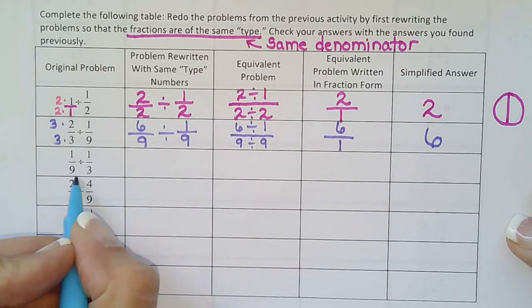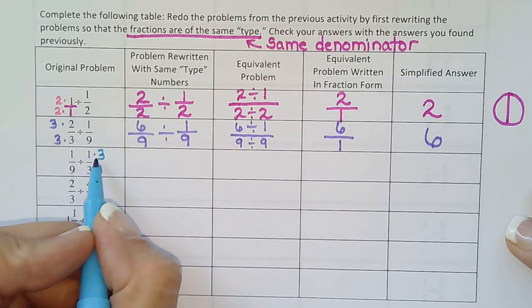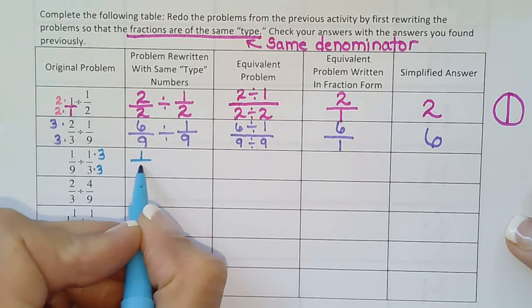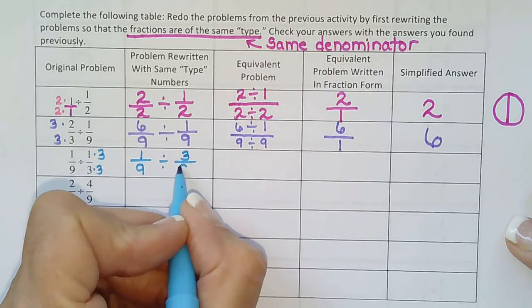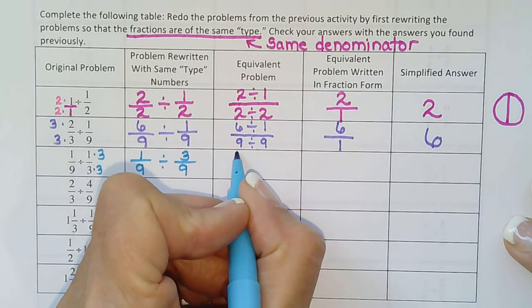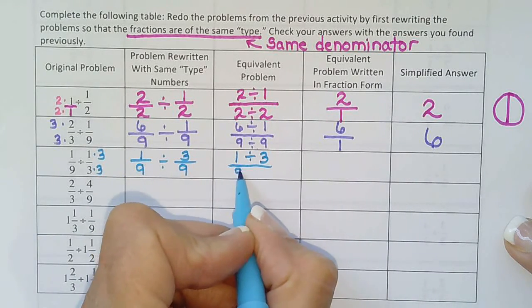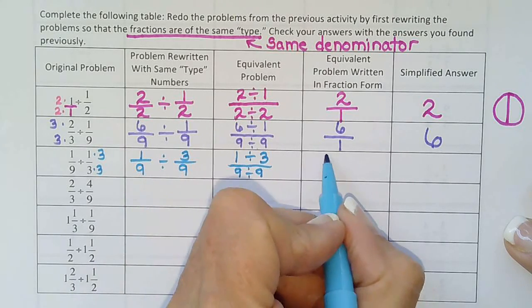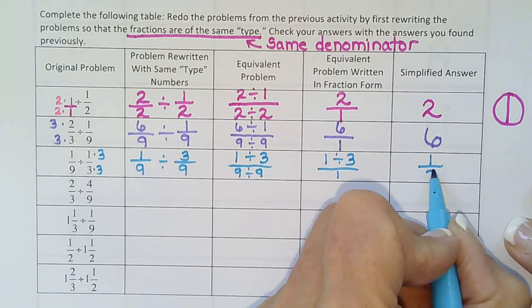Okay, common denominator again is 9. So this one needs to be multiplied by 3 over 3. So this is 1/9 divided by 3/9. And lots of students at this point go, whoa, you can't divide 1/9 by 3/9. Sure you can. You're just going to get a smaller fraction, so you're not going to get a nice whole number like this. In the numerator, you're going to have 1 divided by 3. In the denominator, you're going to have 9 divided by 9. So that's 1 divided by 3 over 1, which is 1/3.